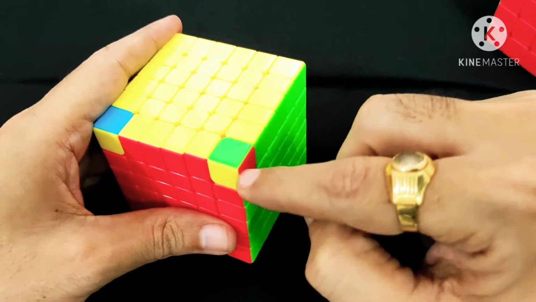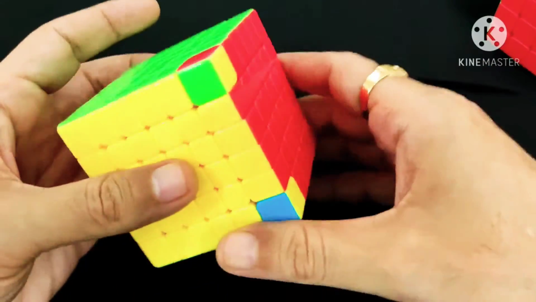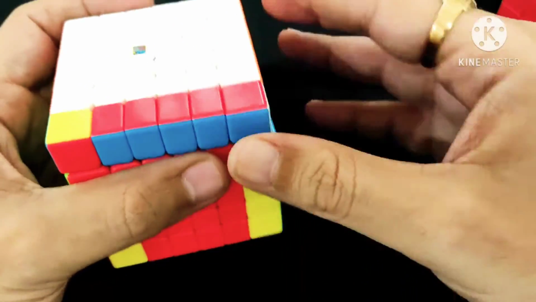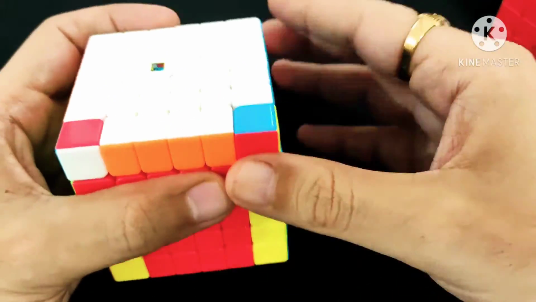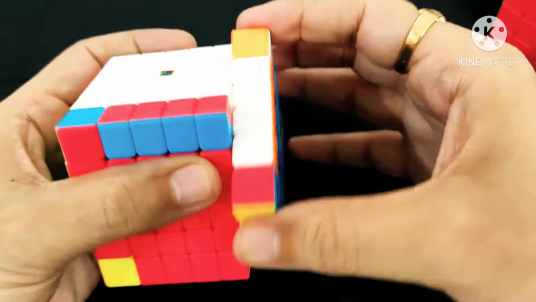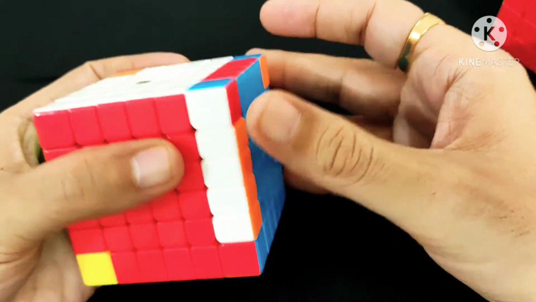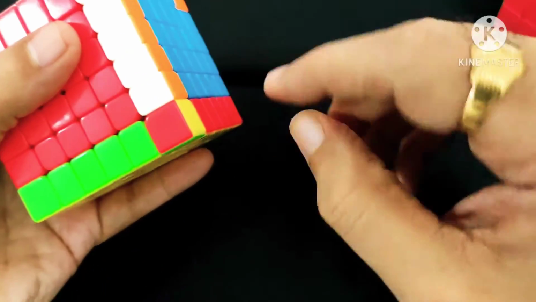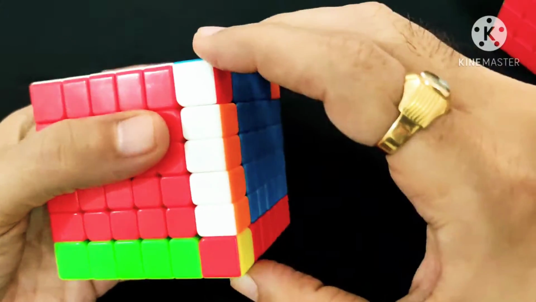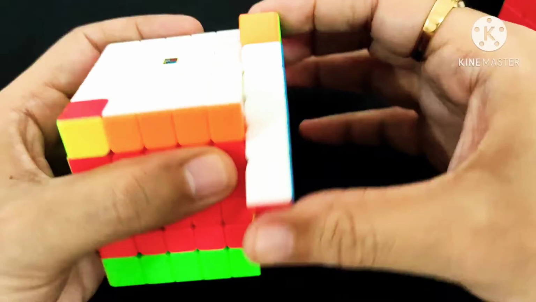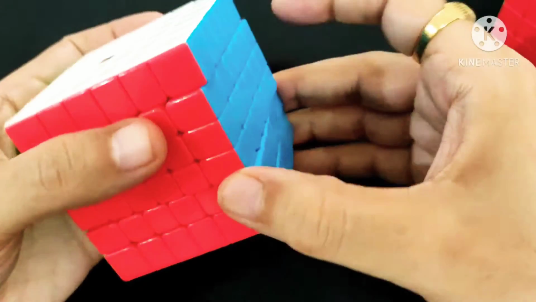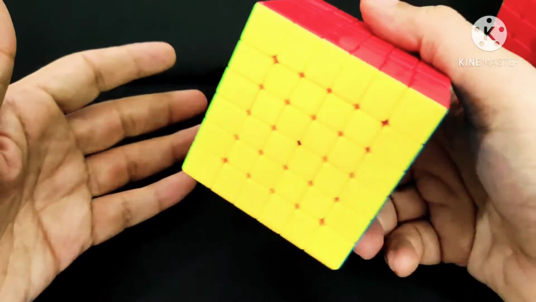This is also placed properly, but we need to orient it, and this is also placed properly. So we'll do again r, u, r prime, u prime to orient this. So r, u, r prime, u prime, repeated until this is placed properly. Now we have to bring this unsolved piece below this, and r, u, r prime, u prime, r, u, r prime, u prime. And now we can see this is also solved.